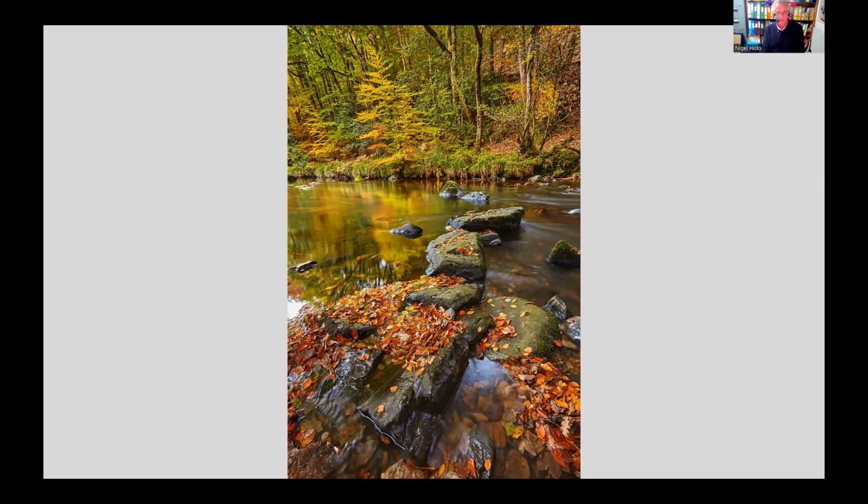So this image, daytime obviously, is f16, and I've used f16 for two reasons. Firstly, I've got a 4-second exposure, which means I'm blurring out the movement of this water over here on the right hand side. And that's actually a secondary thing, because most of the water you can see in the picture here and right in the foreground here is pretty static.